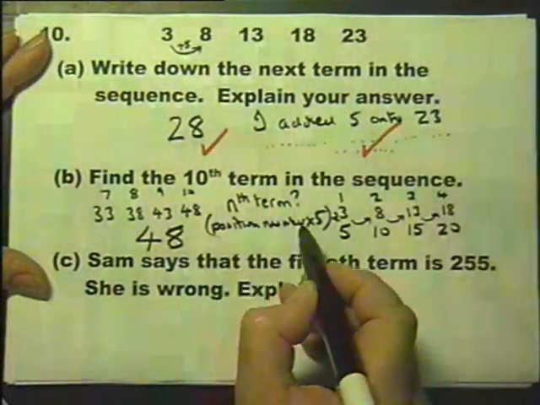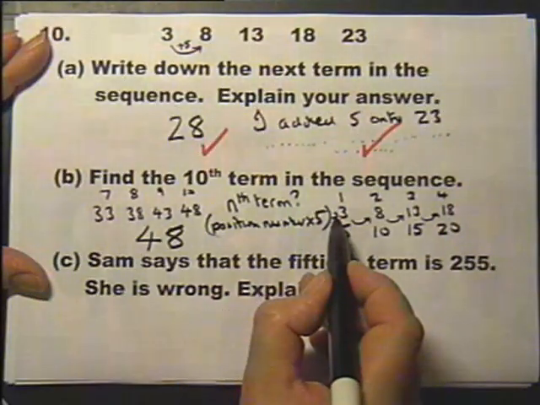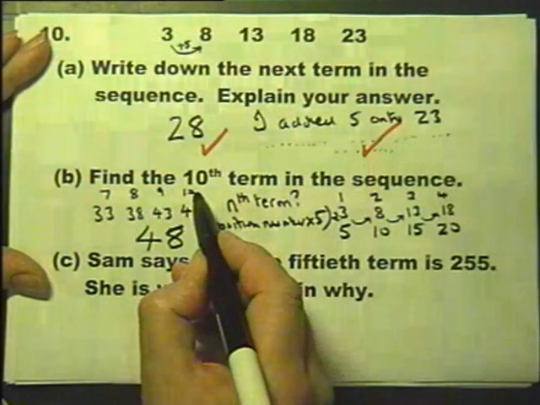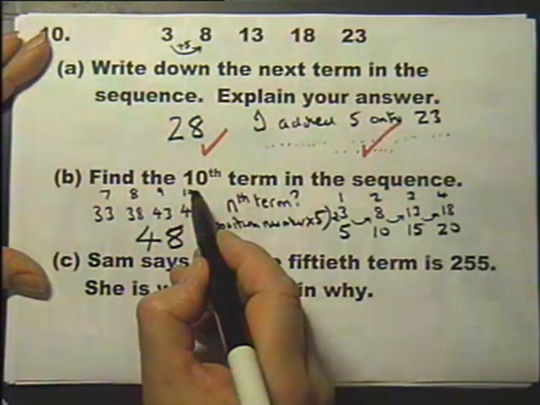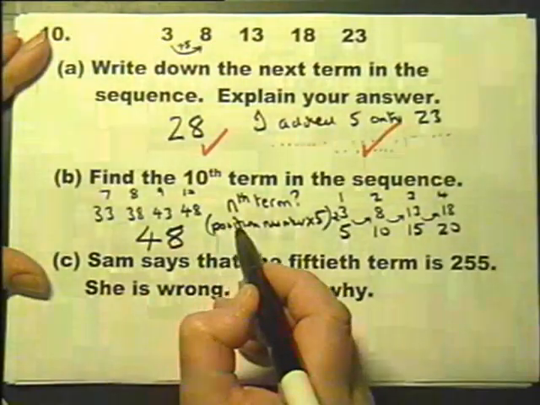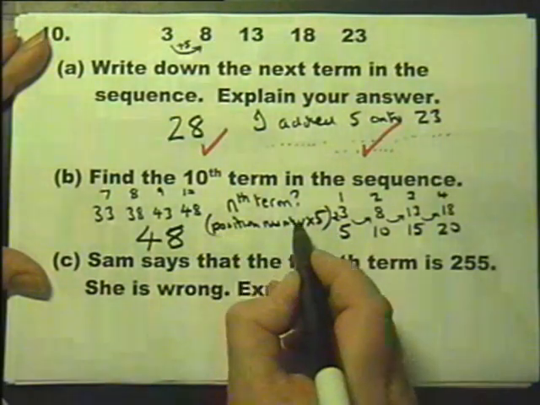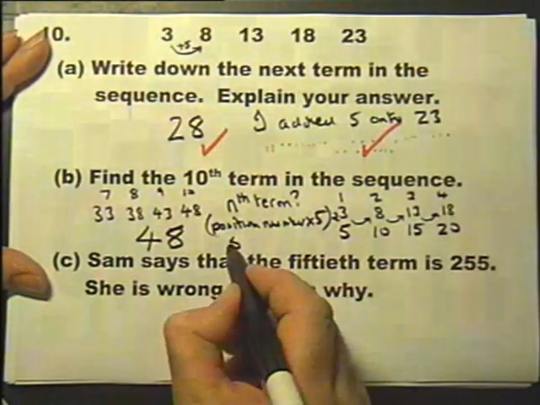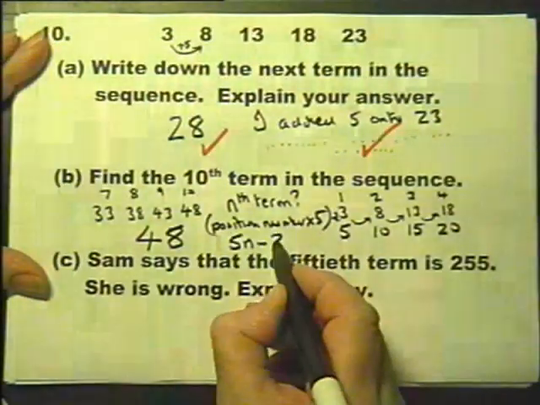Let's go back to my formula. Position number times 5 subtract 2. The position number is 10, so 5 tens are 50, subtract 2 is 48. It works. But instead of writing down position number times 5, we actually do this. That is the position number times 5 minus 2.